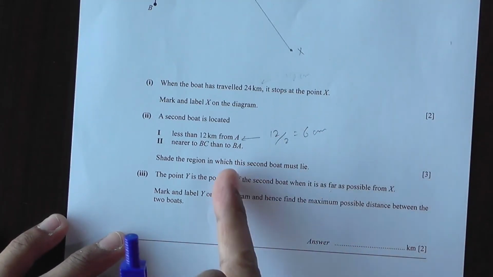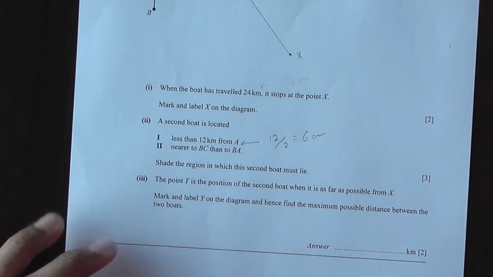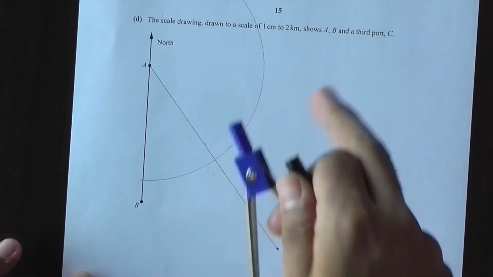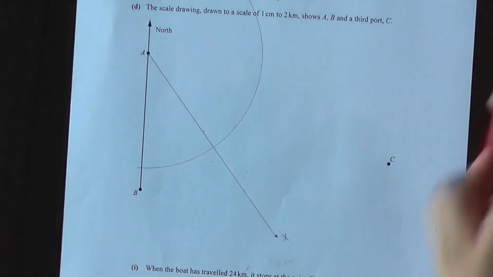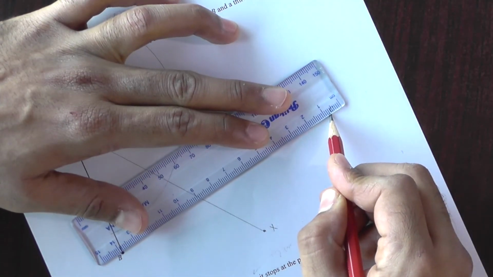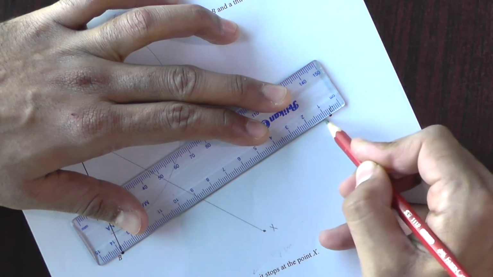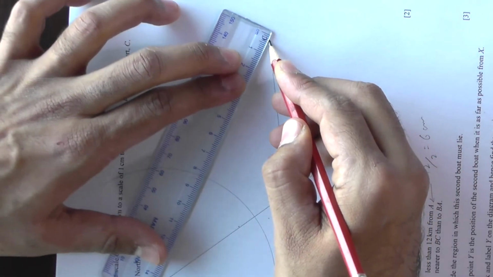Now, in order to find the region of the boat, first of all, we need to connect BC and AC with straight lines. I hope this is visible. So you connect this and then we connect this point as well.